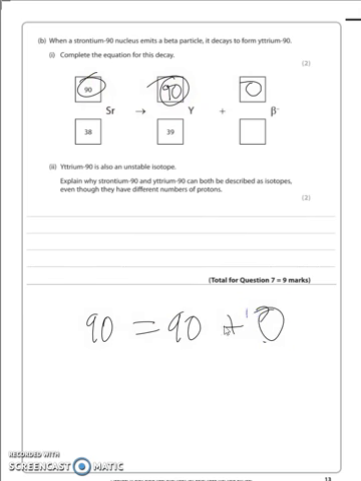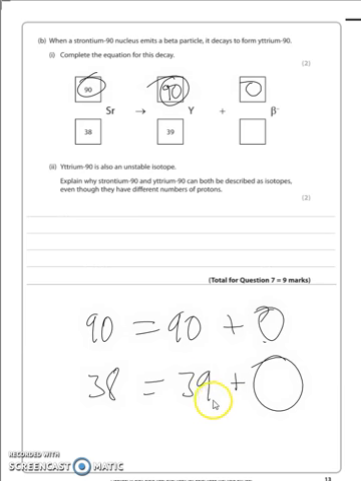Well, it's just 0. And on the bottom we've got another equation which is 38 equals 39 plus something as well. So what do you have to add to 39 in order to make 38? Well, you add a minus 1. And that would be the complete equation. Very easy to do.